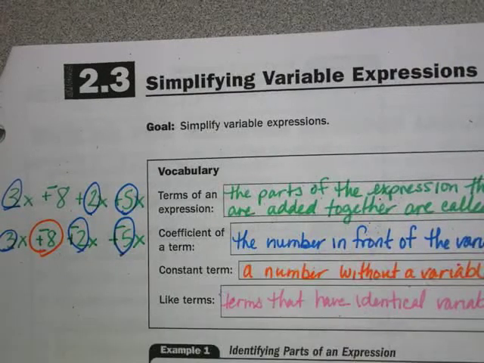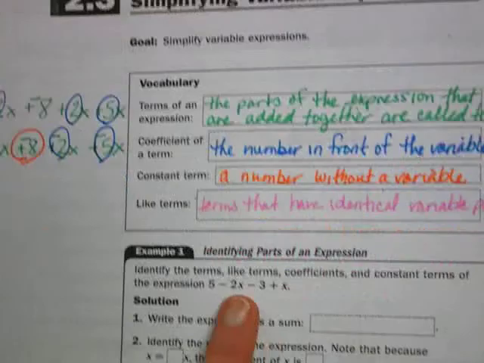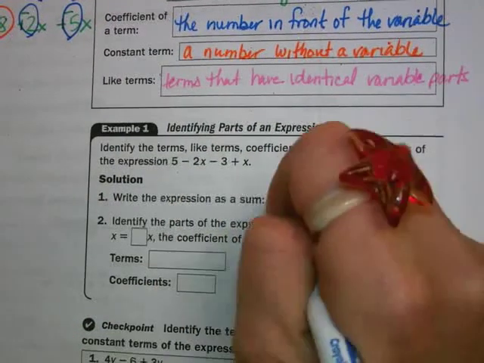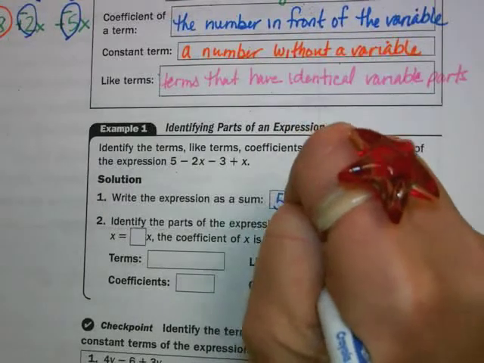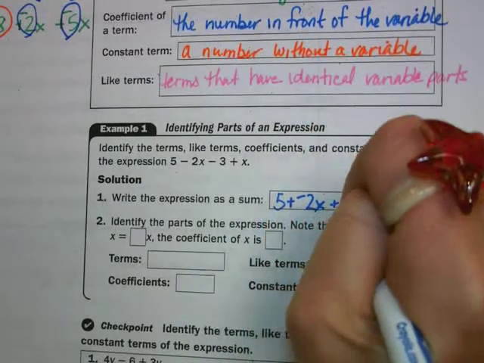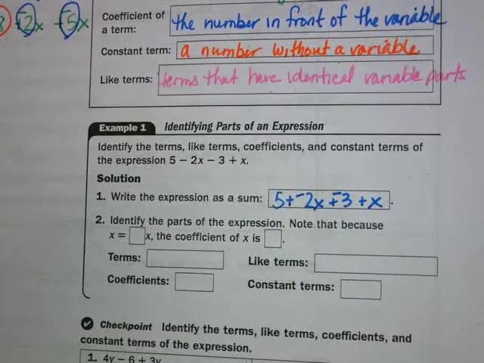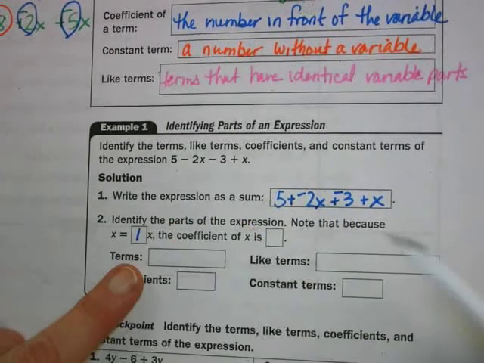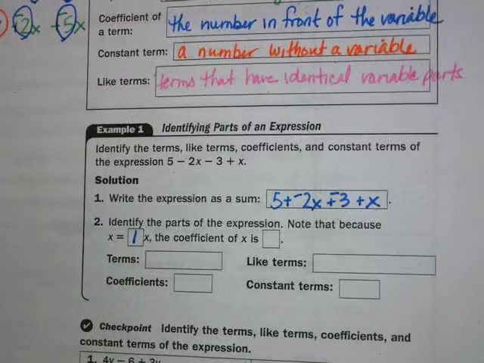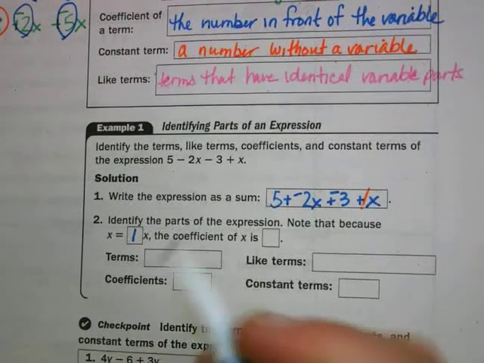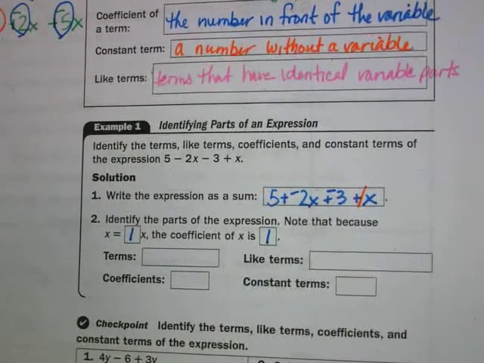So that's what we're going to do right now. We're going to practice identifying terms with this guy right here. Okay, so we're going to write the expression as a sum. So that's what it's asking you, to change those subtractions to adding the opposite. Plus negative 3, there we go. Then this x, it's the same as 1x. So it wants you to make sure you notice there is a coefficient here. It's a coefficient of 1. So the coefficient of the x is 1.